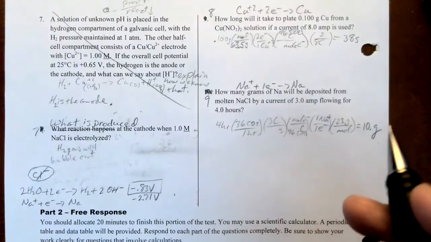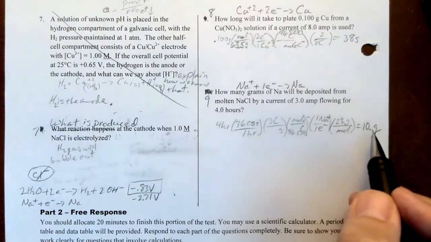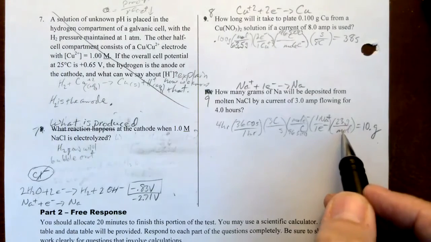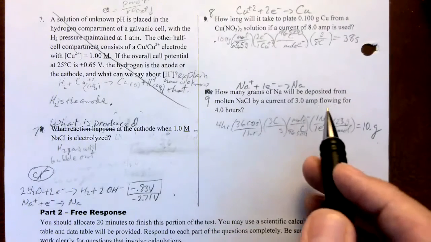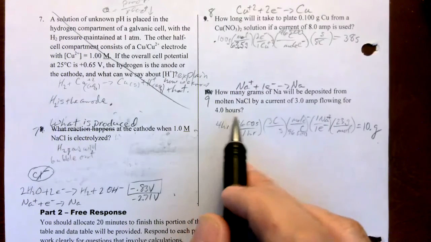This is something similar, except I want grams. So for grams, I'm going to need to use the molar mass. What do I know? I know amps. Amps is coulombs per second. And look, they give me time. So I'll take my time, convert it to seconds. My amps here as coulombs per second cancels out the seconds, gives me coulombs, and this as Faraday's constant is my bridge between coulombs and moles. Now I have moles of electrons, and there is 1 electron for every 1 ion or atom. That gets me moles of ions, and I can convert that to grams.